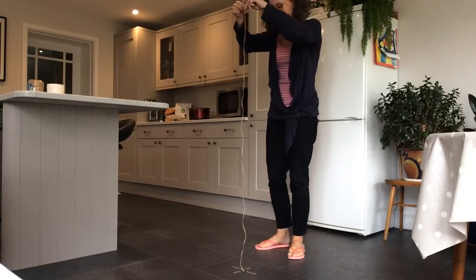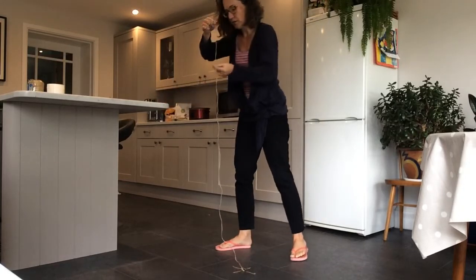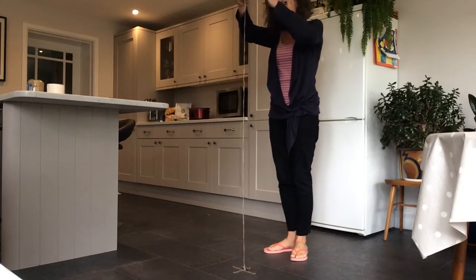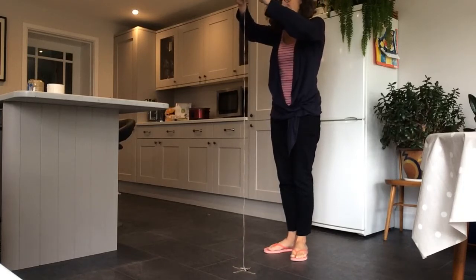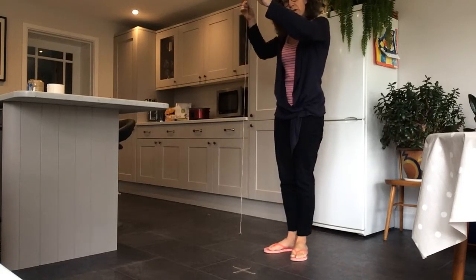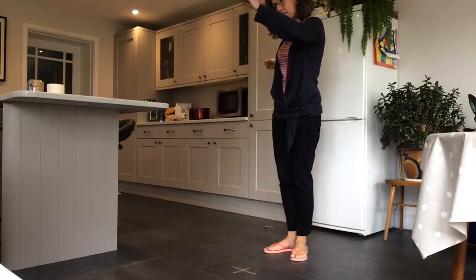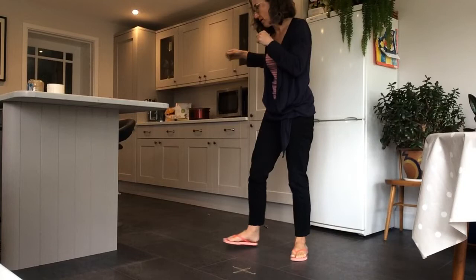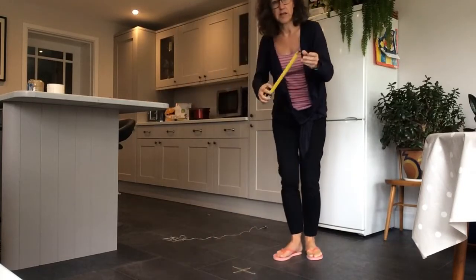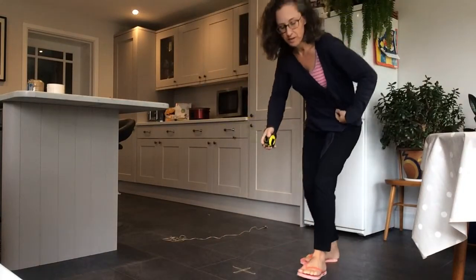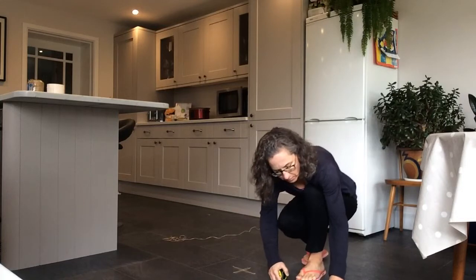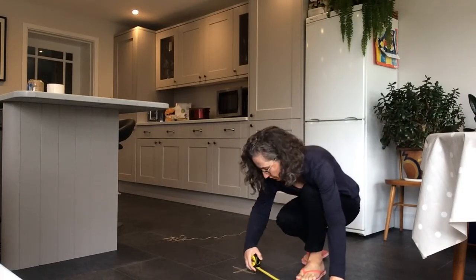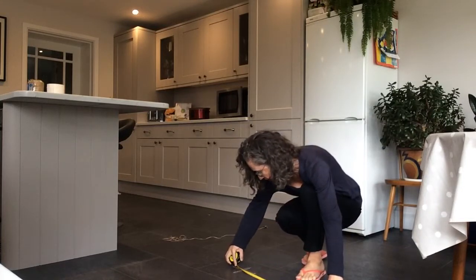So I'm going to take my seed, I'm going to hold it above the cross at 1.5 meters. I'm going to take the plumb line out of the way so it doesn't get in the way. I'm going to drop my seed. Okay. And then I'm going to take my tape measure and I'm going to measure how far the seed has gone. So I'm going to measure from the dot in the center of the seed back to the cross.